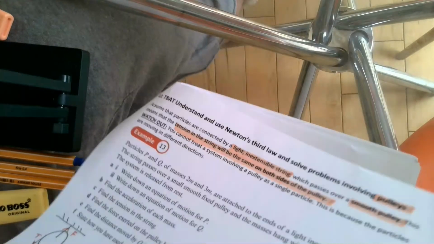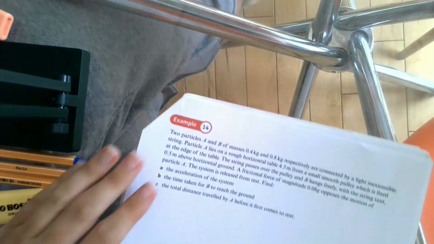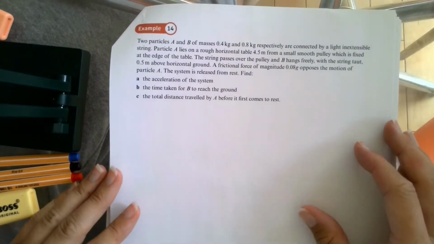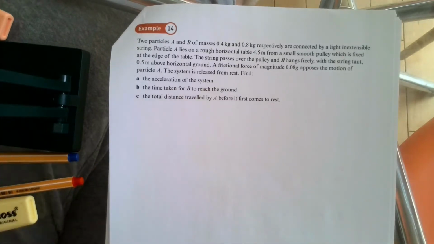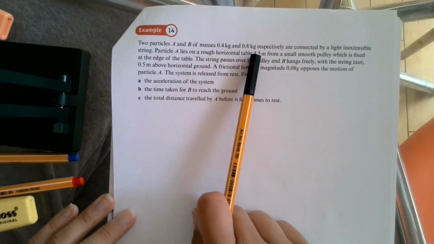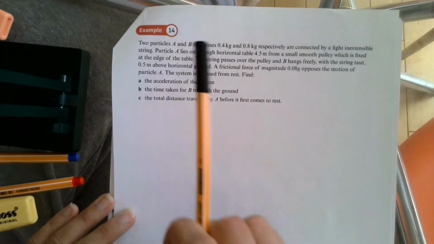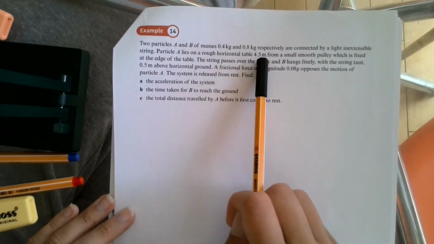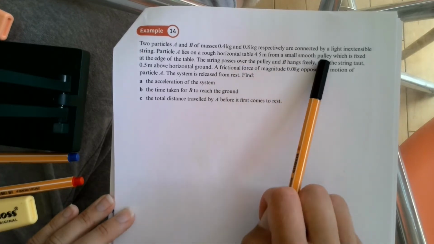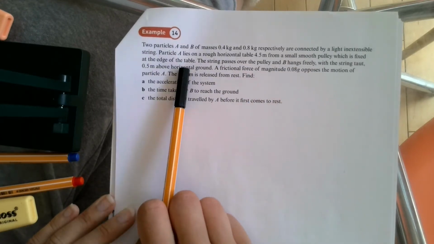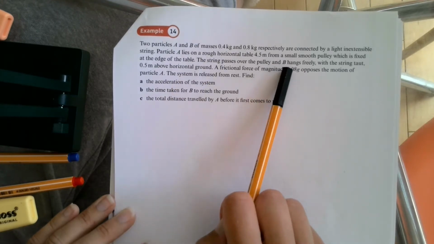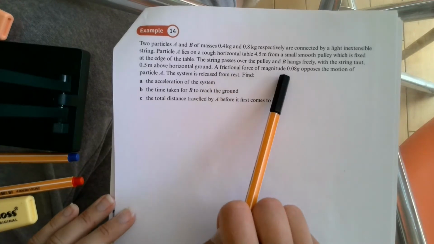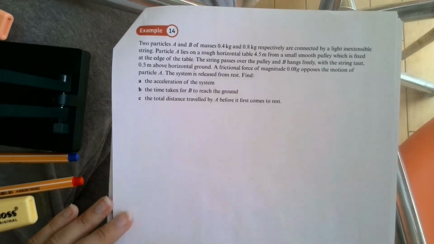Okay, going on then to the final one, which is example 14. And this is a pulley question, but it's not the same as the last one. And if we read this question, you'll see why. So, 2 particles A and B, mass 0.4 and 0.8 kilograms, connected by a light inextensible string. This is where it gets a bit strange. Particle A lies on a rough horizontal table, 4.5 meters from a small smooth pulley, which is fixed at the edge of the table. The string passes over the pulley and B hangs freely with the string taut 0.5 meters above the ground. A frictional force is opposing the motion of particle A and the system is released from rest.